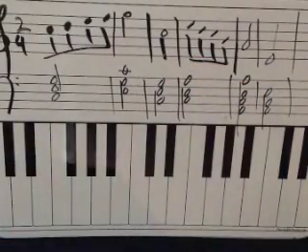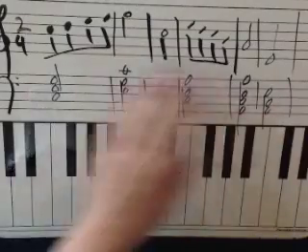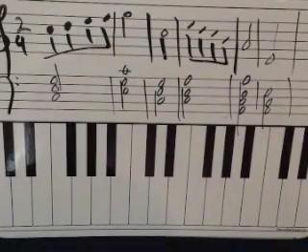Now I have a melody, and I have stuff to support it, an accompaniment. Now I have one melody and other things, an accompaniment. That's an example of homophonic music.